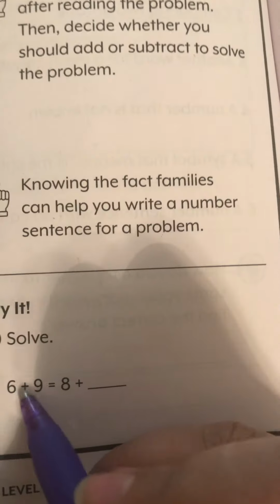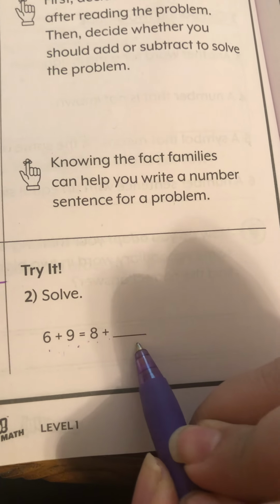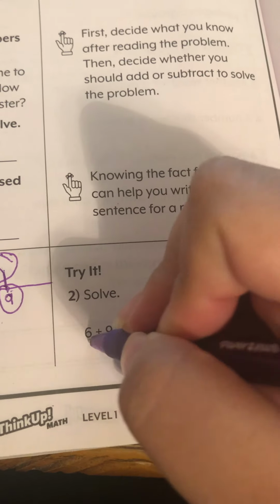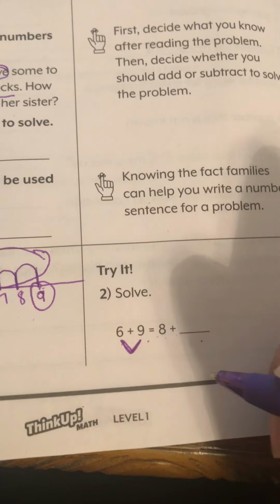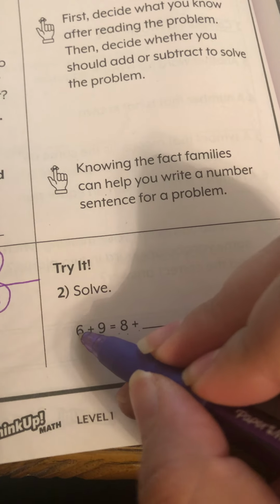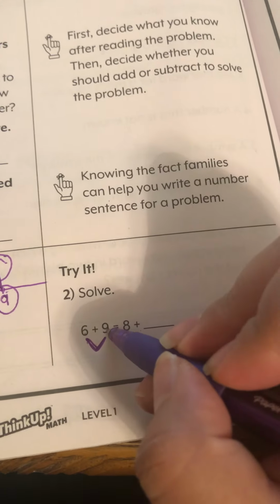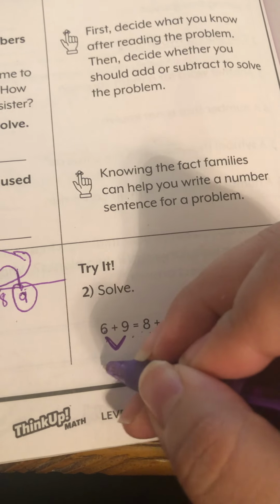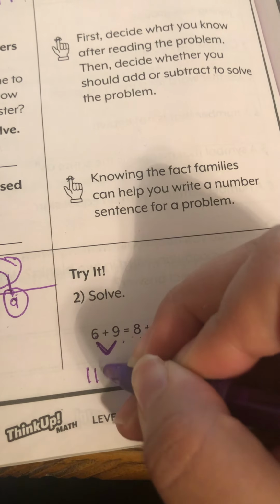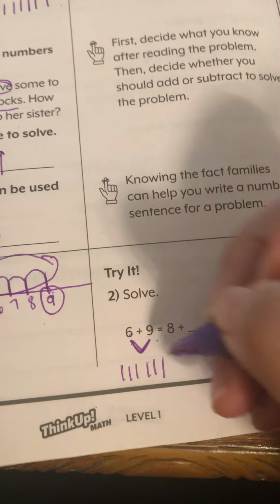Okay, let's do number 2. Ooh, this one's a little trickier. Over here we have 6 plus 9 equals 8 plus unknown. So first we have to find this answer. I'm going to count up. From 9, let's count 6 more: 10, 11, 12, 13, 14, 15. So this side equals 15.